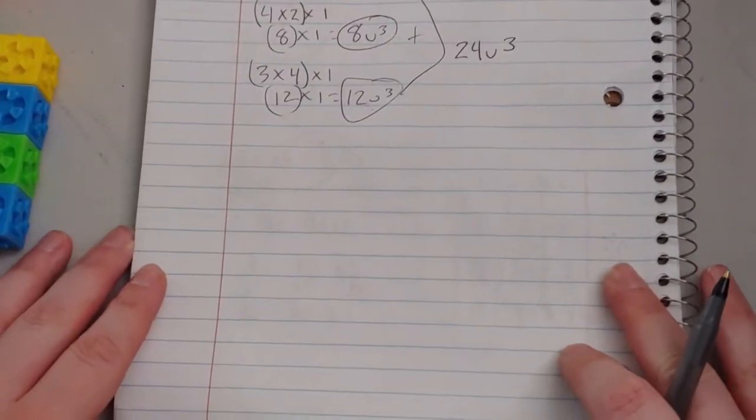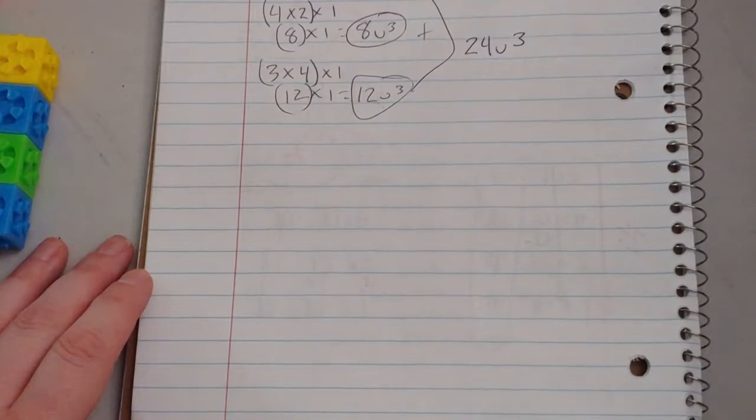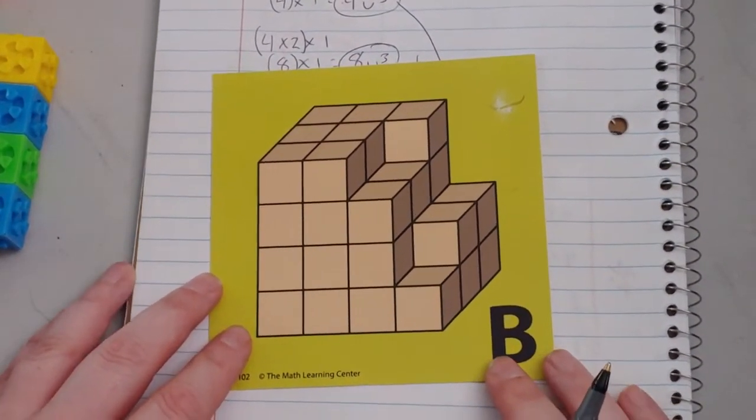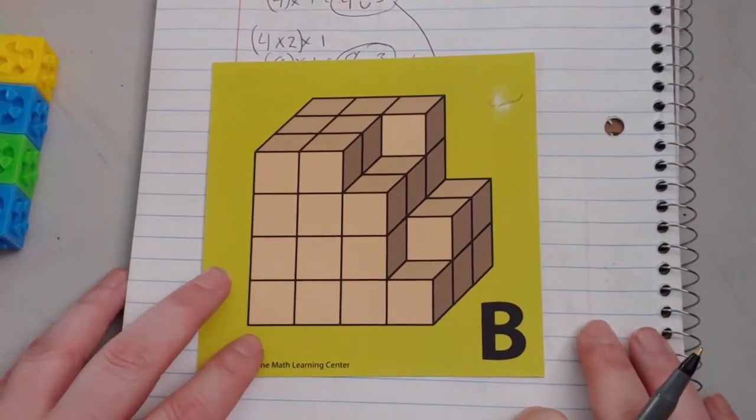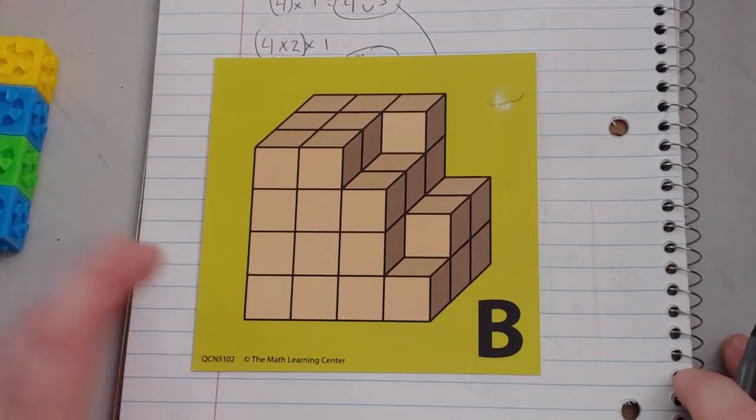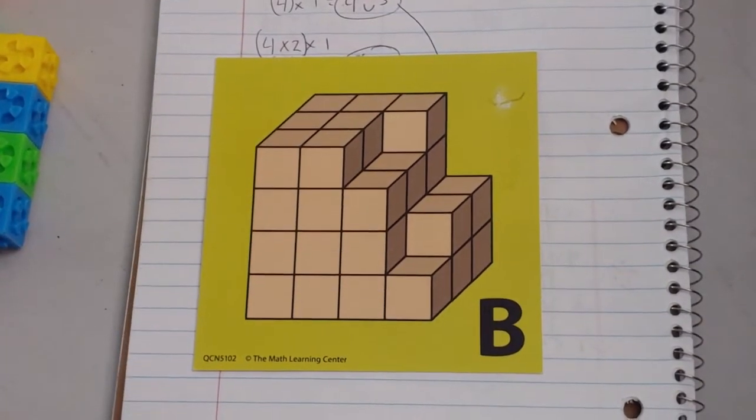So let's try some pictures now. Take a minute and look at this figure. There's a couple different ways you can solve it. I want you to see if you can come up with a method that would make sense for you, and then I'll show you the couple that I see.